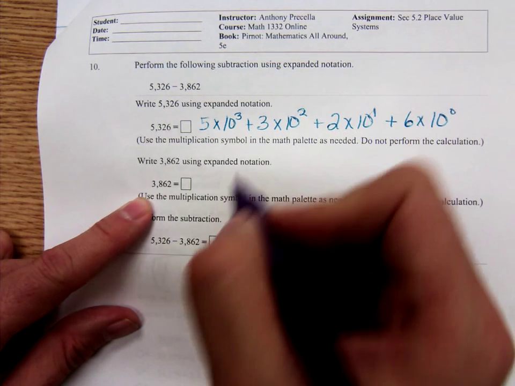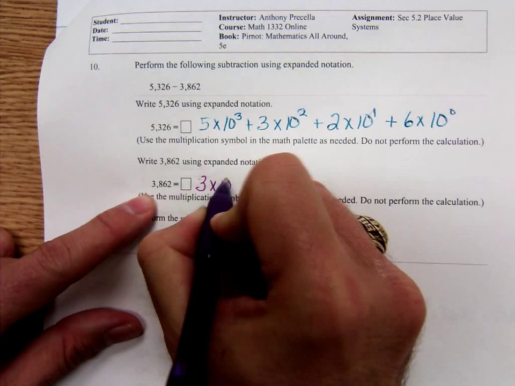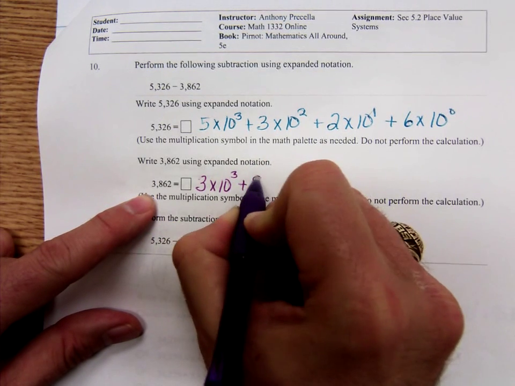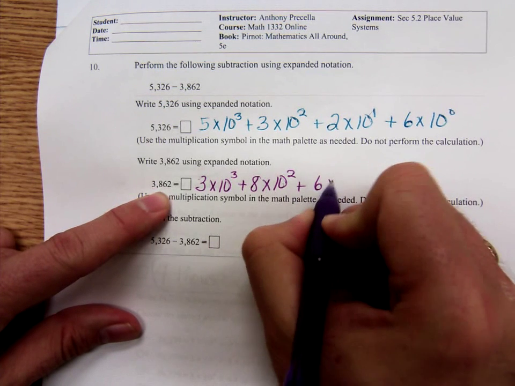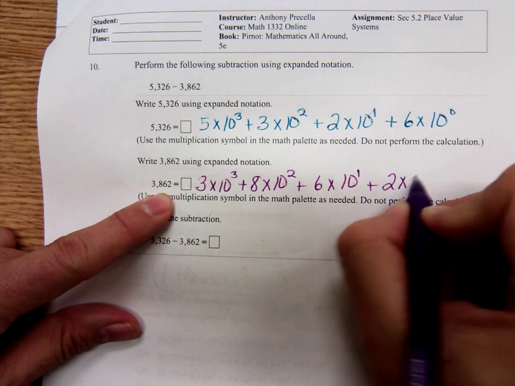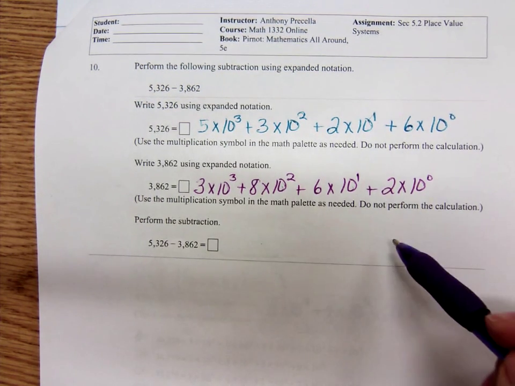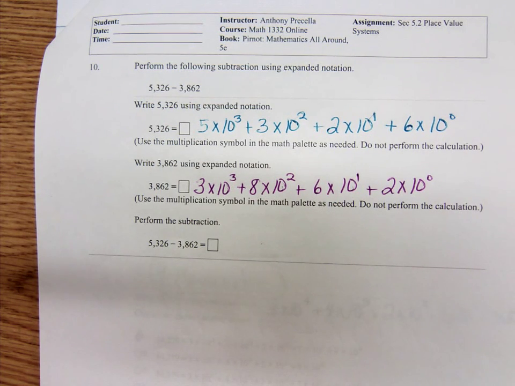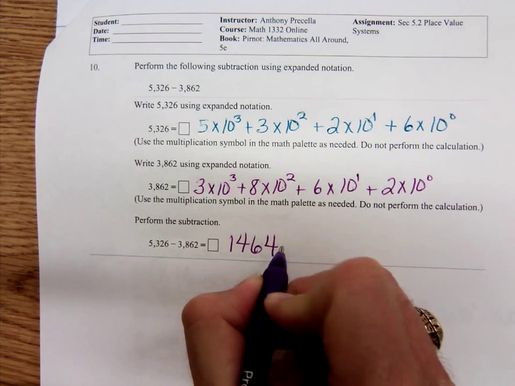And now for the next one, let's see. 3862, how would we write that in expanded form? 3 times 10 to the third plus 8 times 10 squared plus 6 times 10 to the first plus 2 times 10 to the 0. And when we subtract that, let's see, 1464? Is that what y'all are getting? Okay.